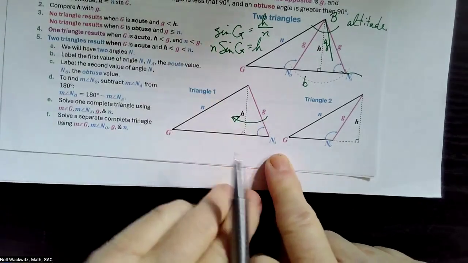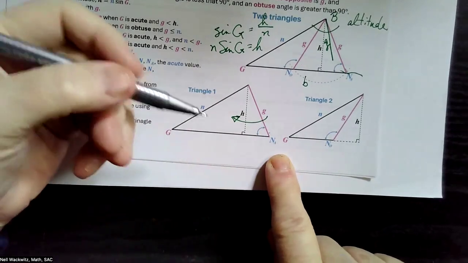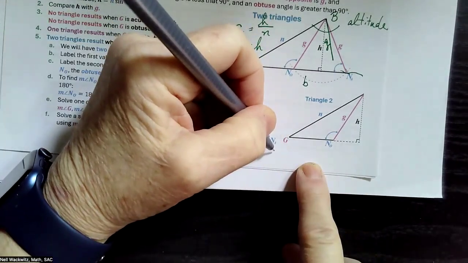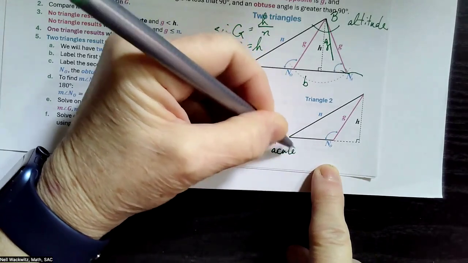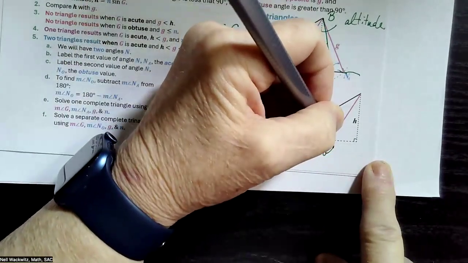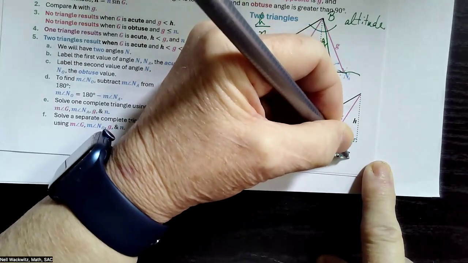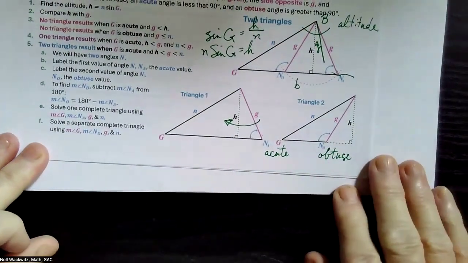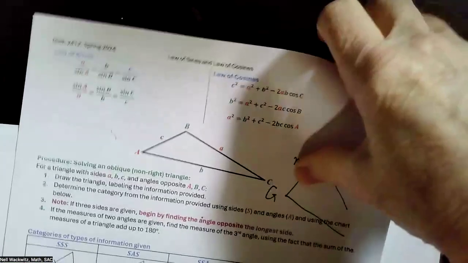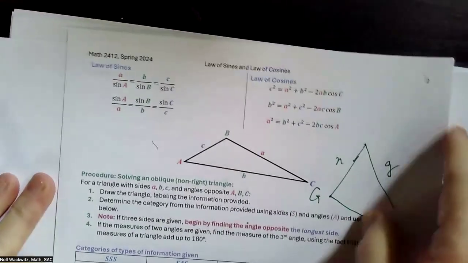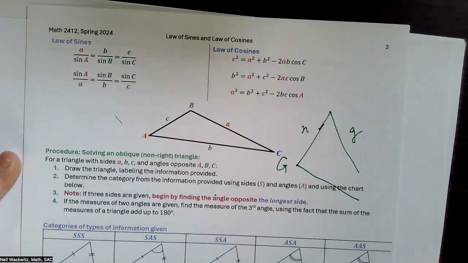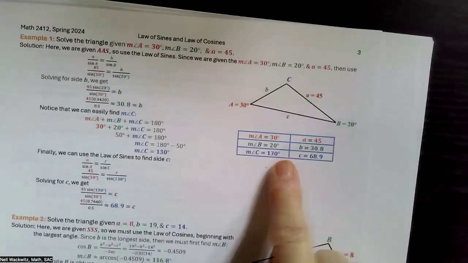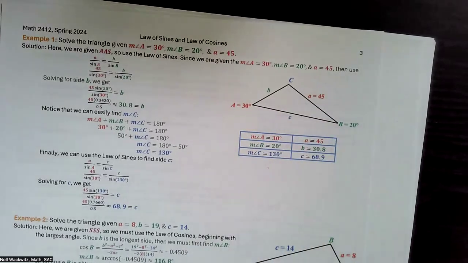So we have this in acute and in obtuse. And we'll see examples of both of those. And again, we'll give the final answer in a table so that we make sure we've got everything provided.